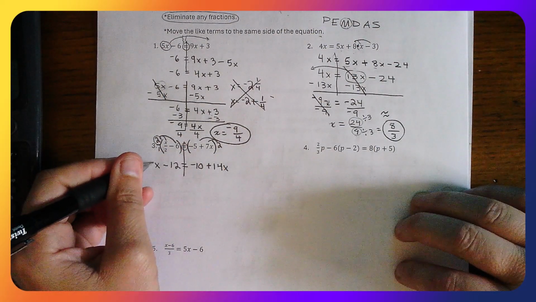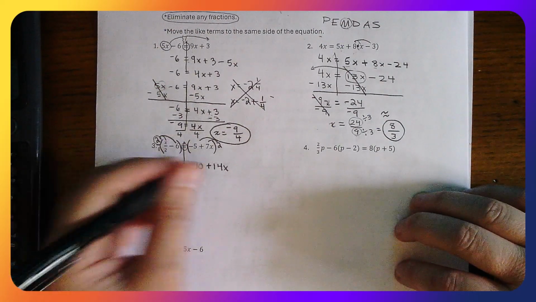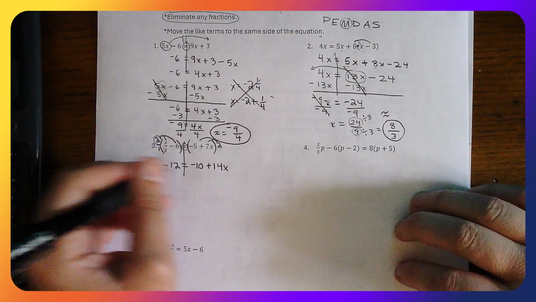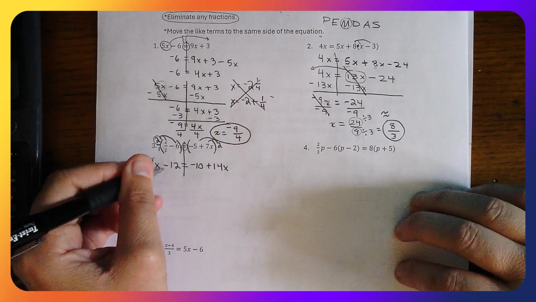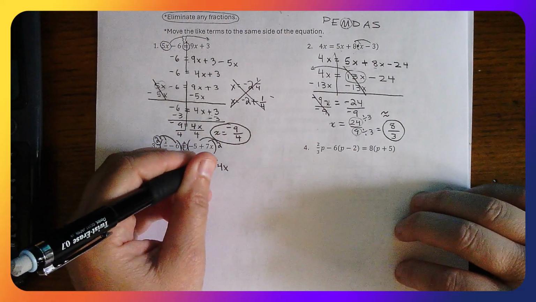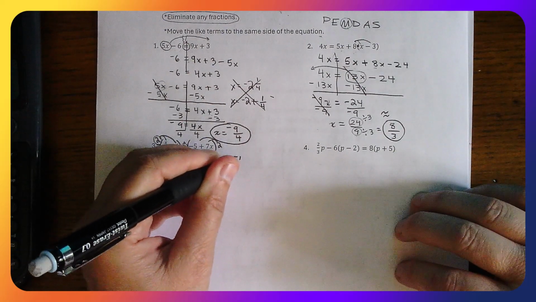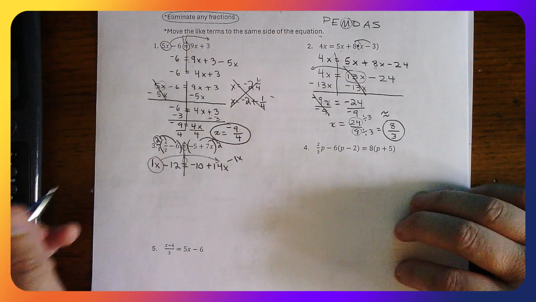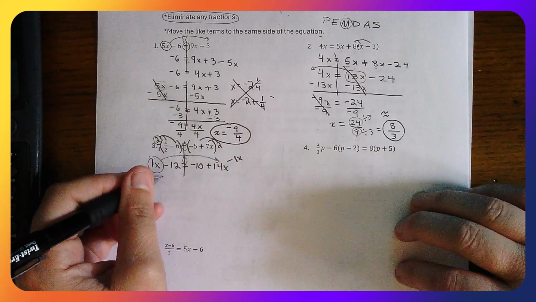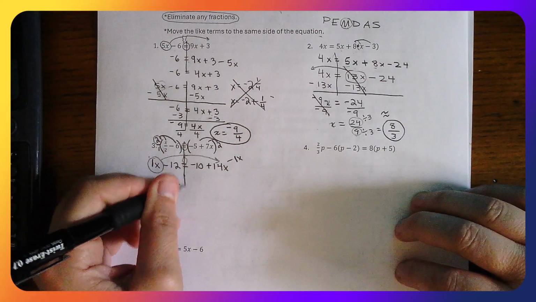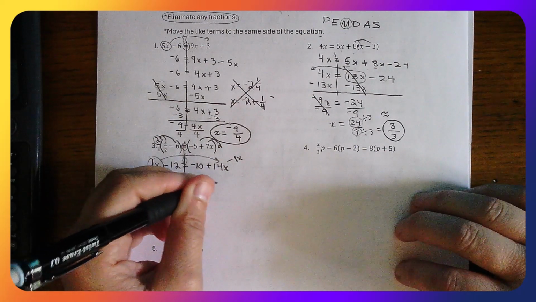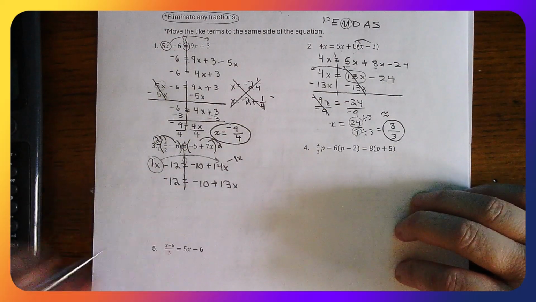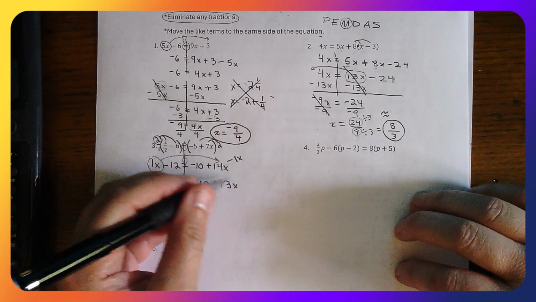All right, so now you might want to add the understood 1, and it's just like before. All right, I've got x terms on opposite sides. So I'm going to move this 1x term over here. It becomes negative 1x when you move it over that sign changing box. Okay, so that's moved. That's negative 12 is equal to negative 10 plus 13x. Okay, so now I just have 1x, a 13x term.